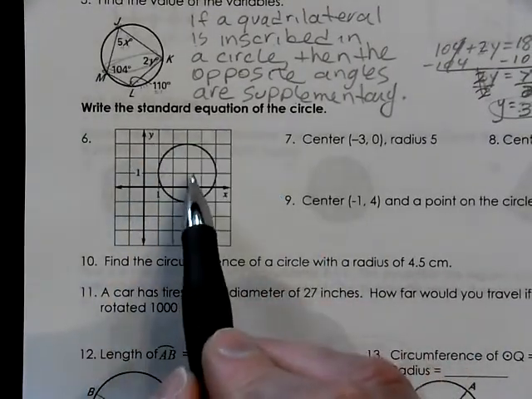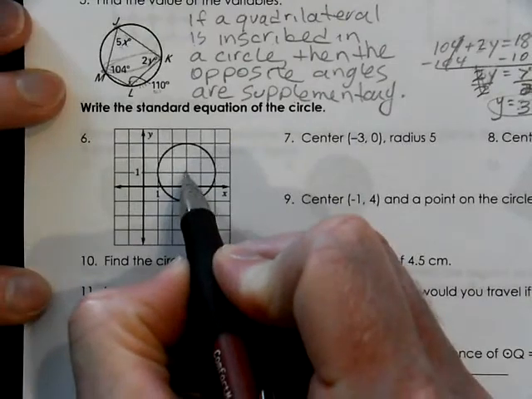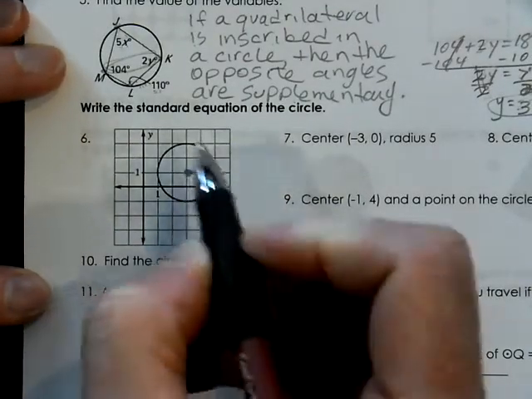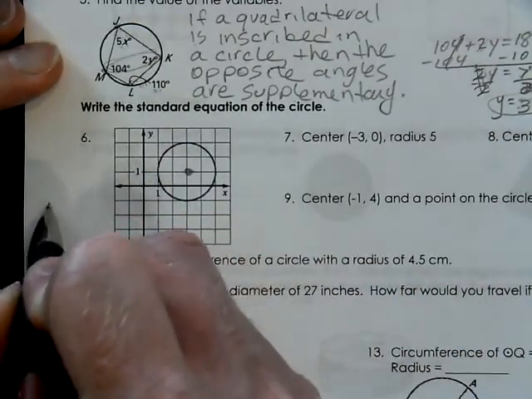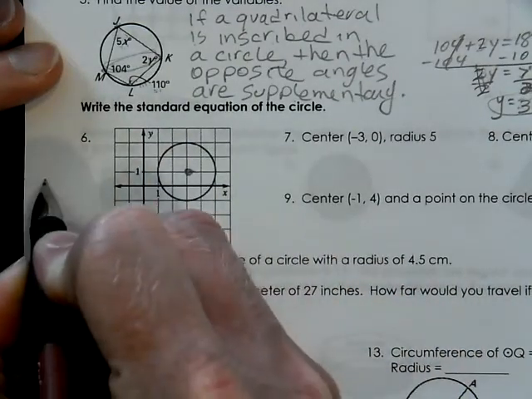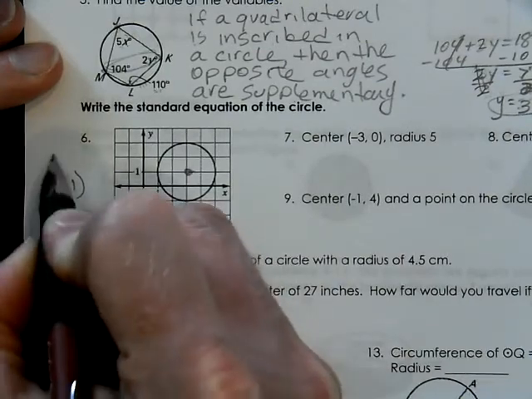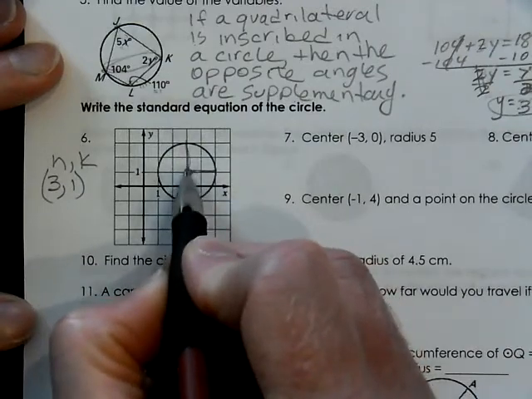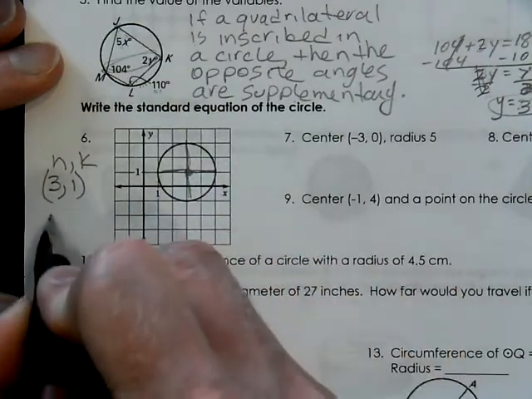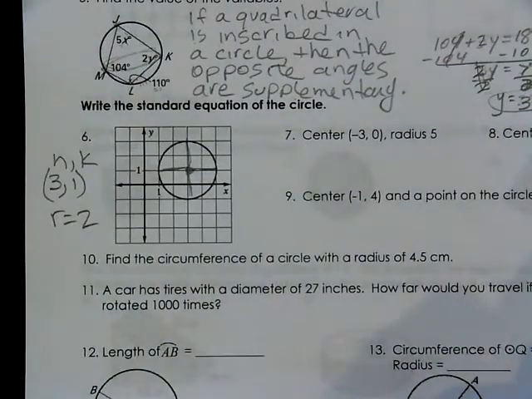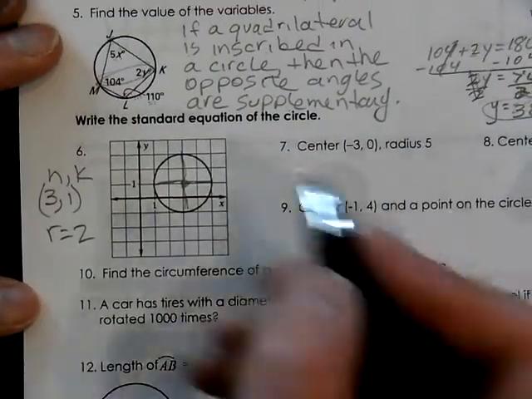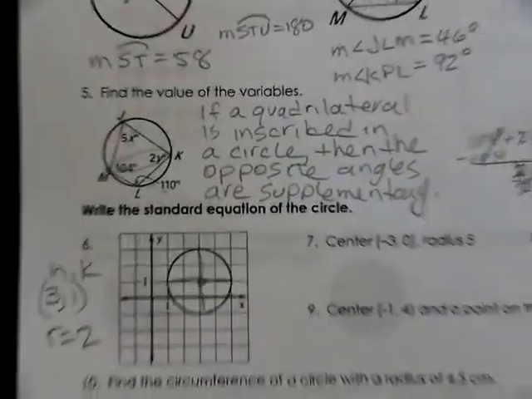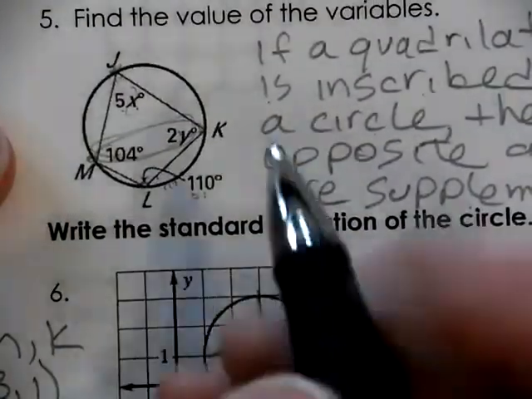We're going to write the equation of the circle. Well, first you need to find the center of the circle. So our center is 3, 1. That's our h and k. And the radius is 2. So the equation of this, you'll want to write this down on your note card.